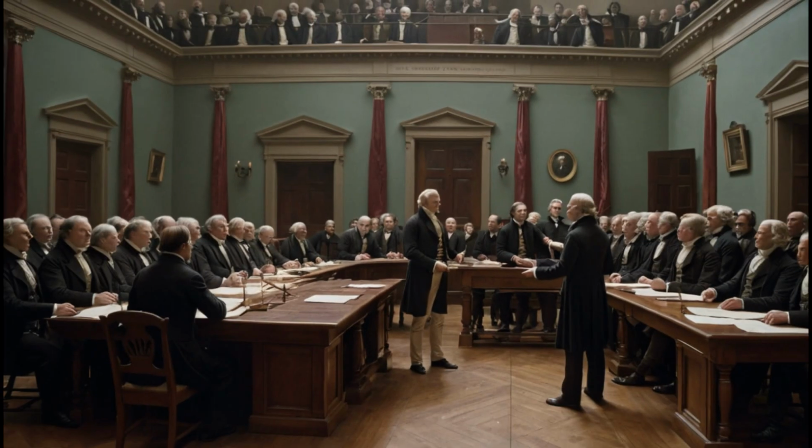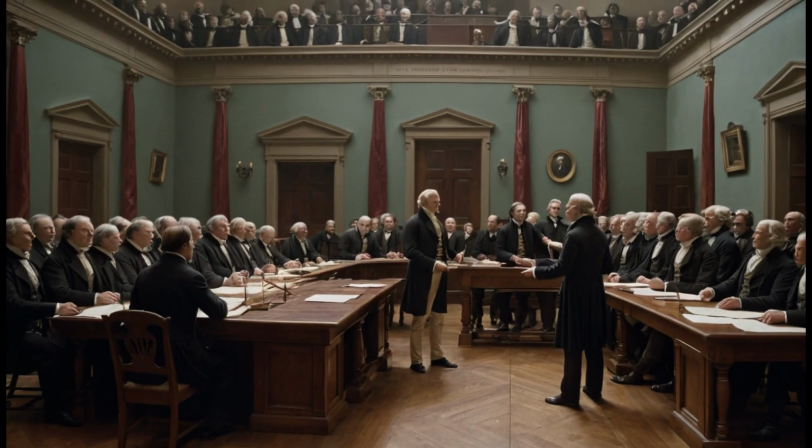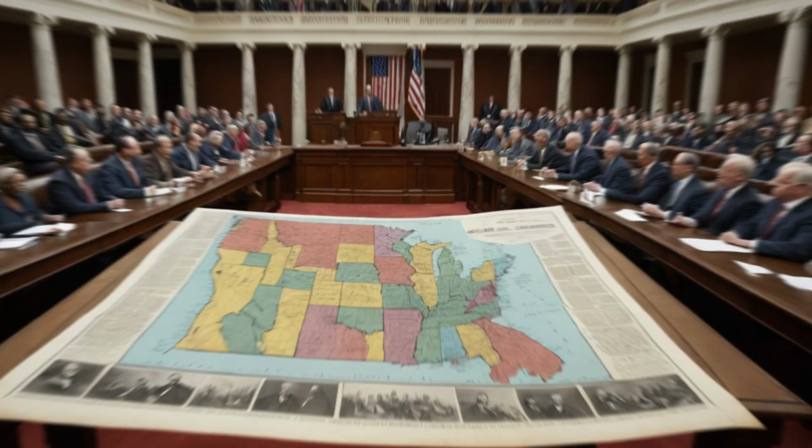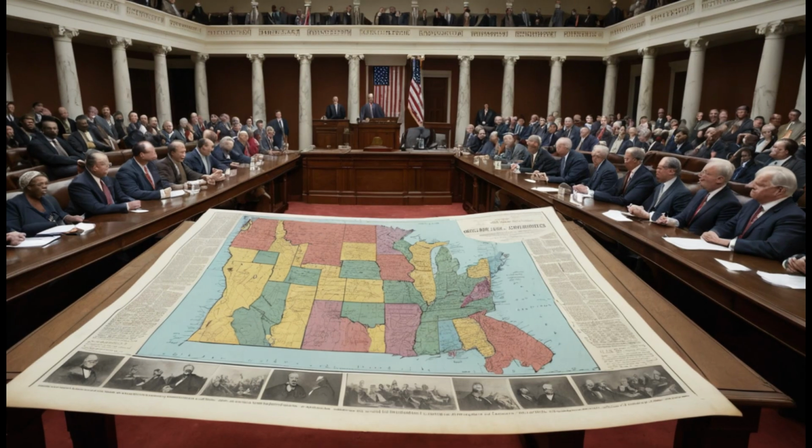As America expanded, so did the question of slavery's place in the nation. This issue first reached a boiling point in 1819, when Missouri applied for statehood. Missouri wanted to enter the Union as a slave state, but this request posed a problem. At that time, the U.S. had an equal number of free and slave states, 11 of each. Admitting Missouri as a slave state would upset this delicate balance, giving the South more power in Congress.